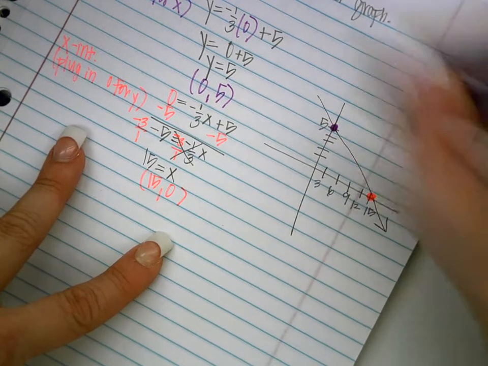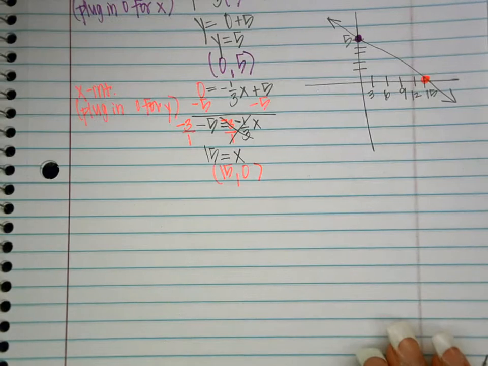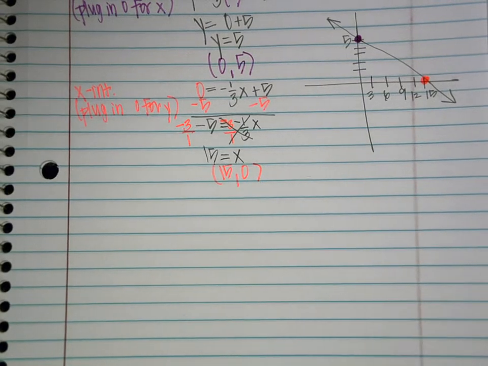And most of the time when you're drawing these, like on your homework, there's going to be graphs drawn for you.